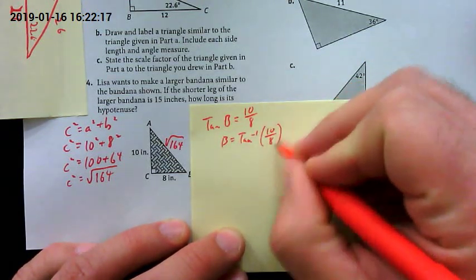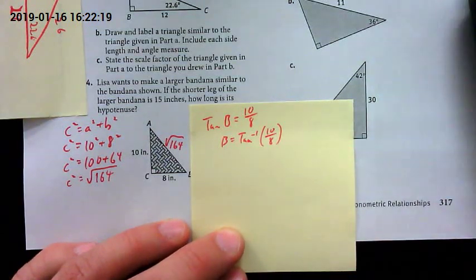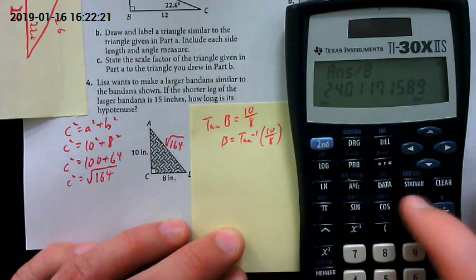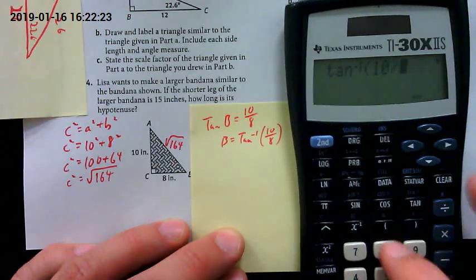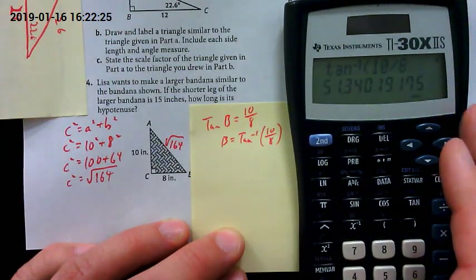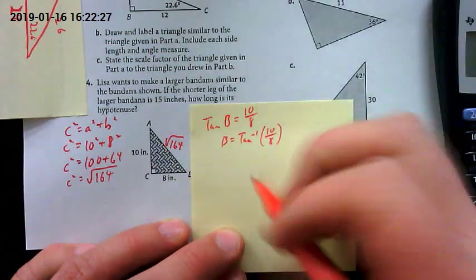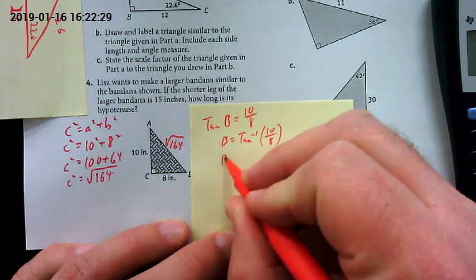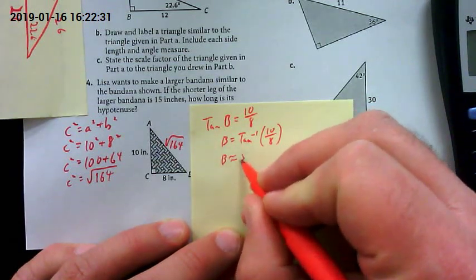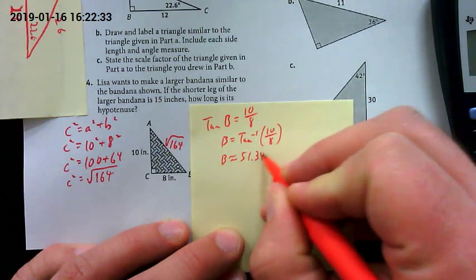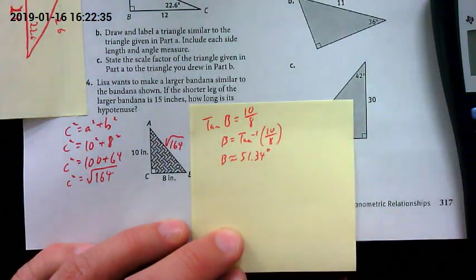So, inverse tangent of 10 over 8 is 51.34. I'm going to round it off there. 51.34. Now, normally I tell you guys to round it off to a whole number if it's an angle measure. Why didn't I round it yet?